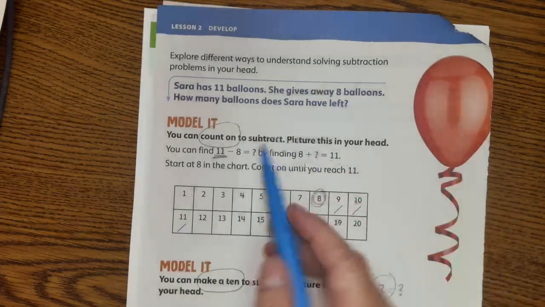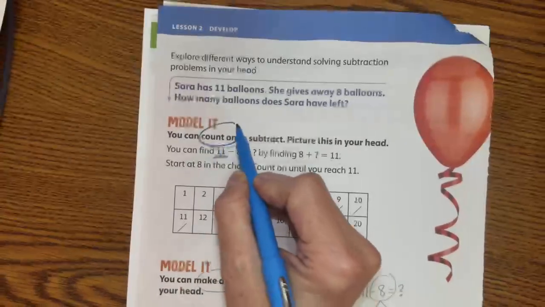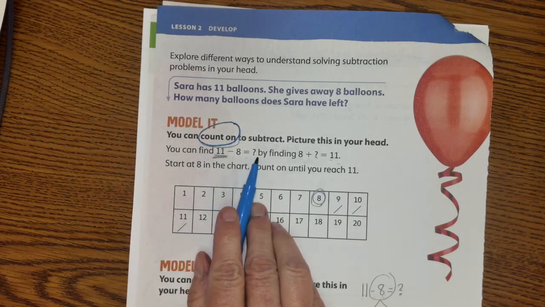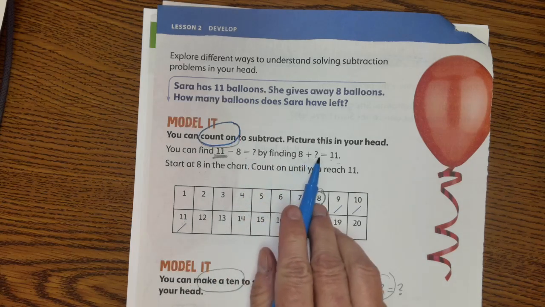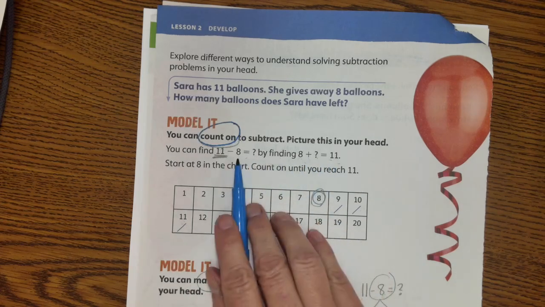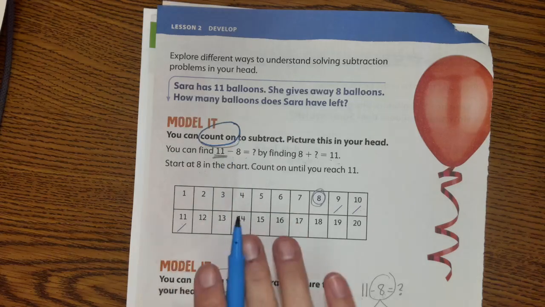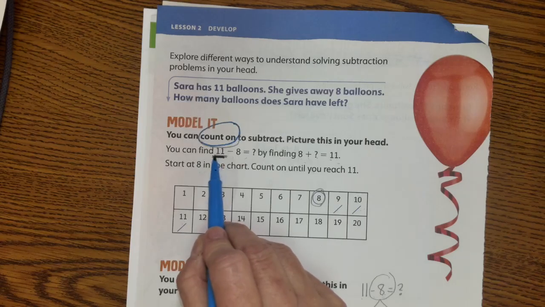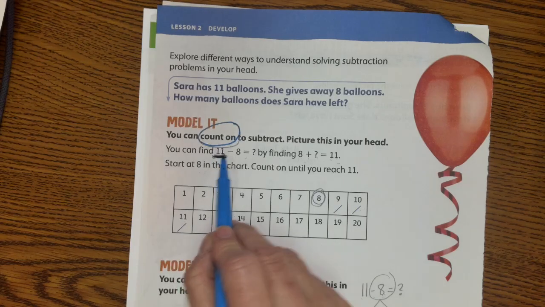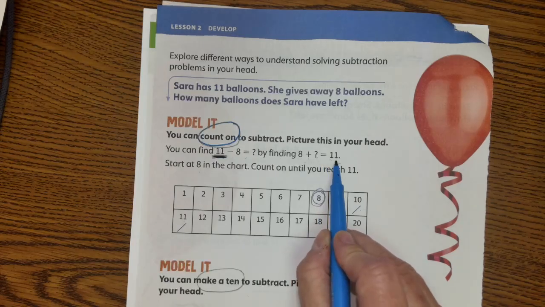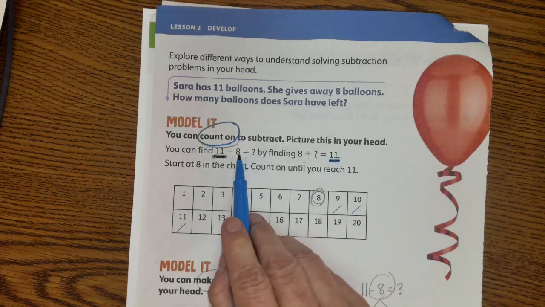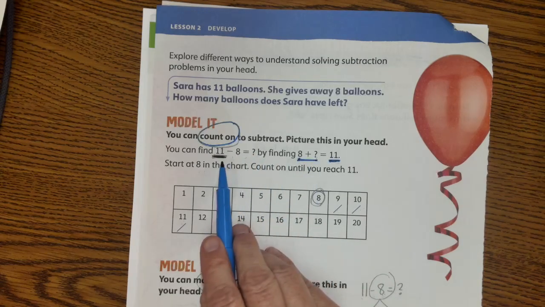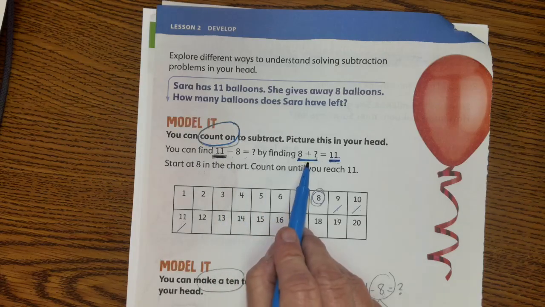So the first strategy we learned today is count on to subtract. So you can find 11 minus 8 equals question mark by finding 8 plus question mark equals 11. So it's a fact family. So you're just going to want to swap the numbers. I told them the bigger number, that number that comes first, is always the bigger number. And you're going to put it after the equal sign. And then the 8 and the question mark are going to go right here before. You're going to change the subtraction problem into an addition problem.